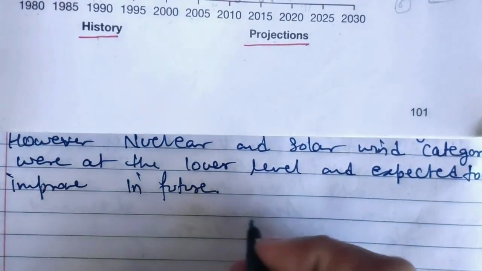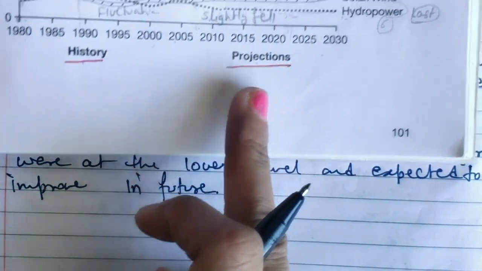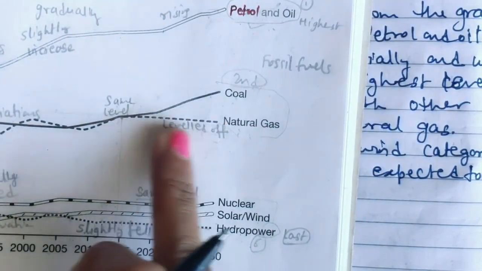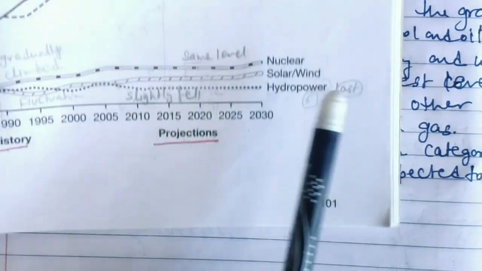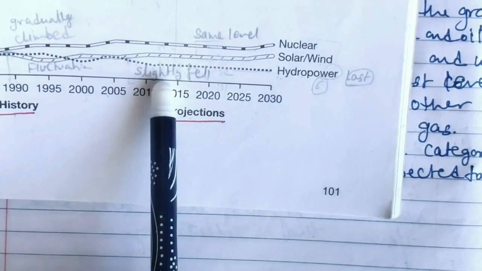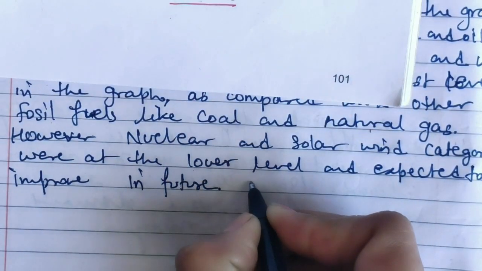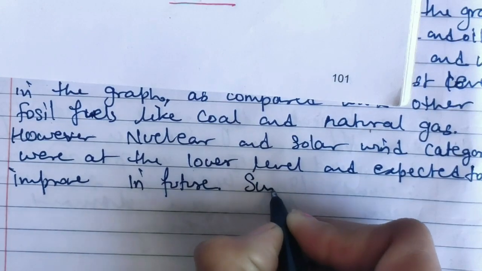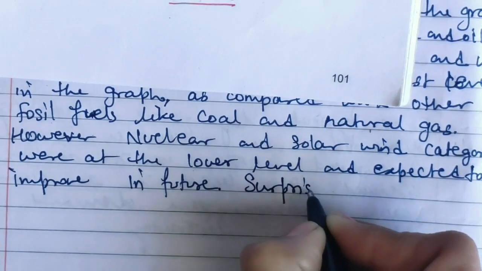Okay, so yes, now write about these two things. These two lines are really very different, like stabilized, plateaued lines. So strikingly or surprisingly, you can start with the word surprisingly.